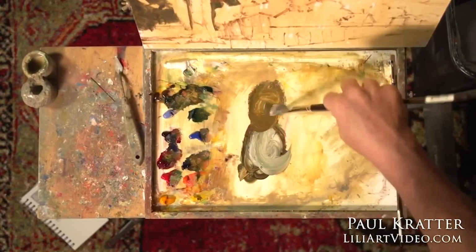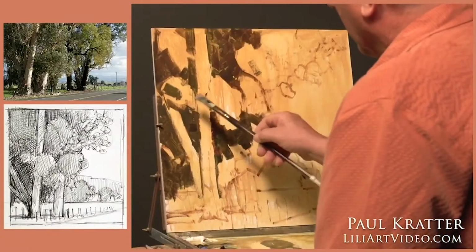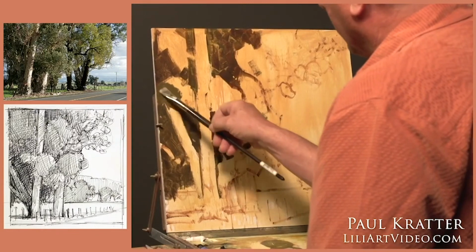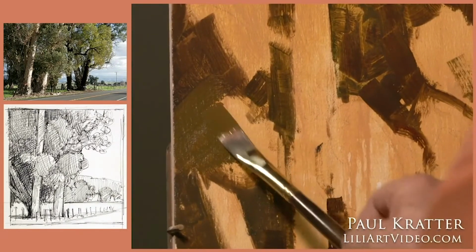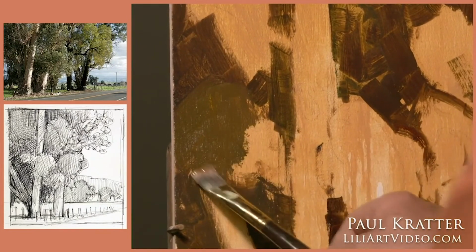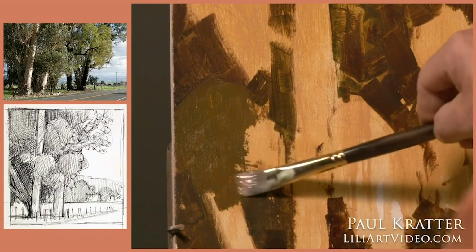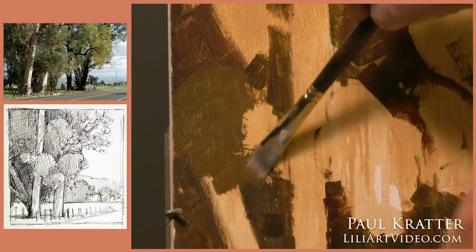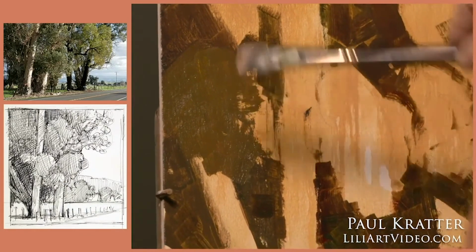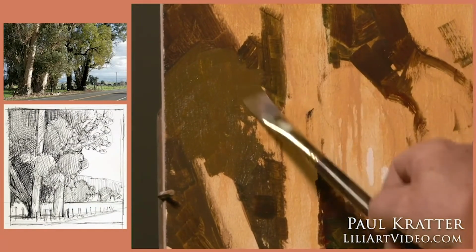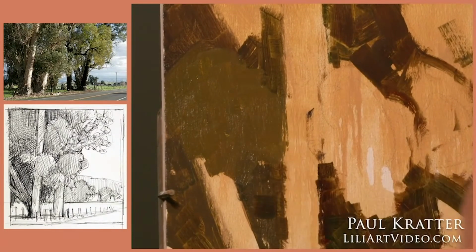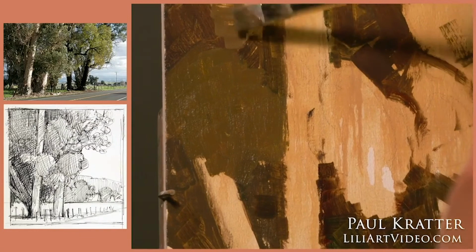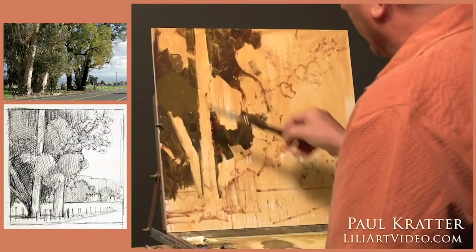Even these big areas of foliage that are back here, I want some of these groupings to come forward. I want to have some that are overlapping the trunk of the tree, and I want to have some deeper recesses.